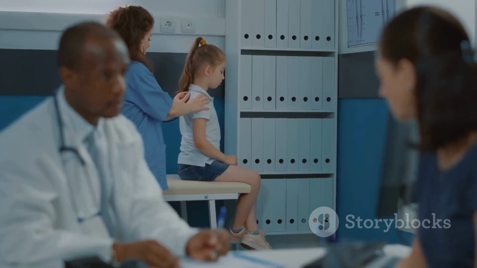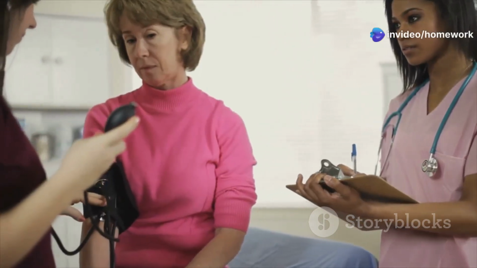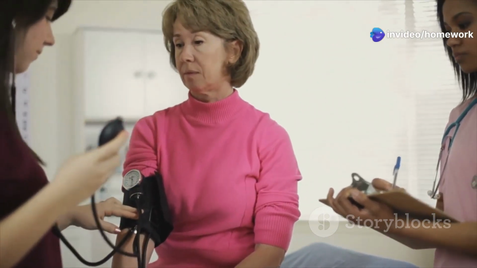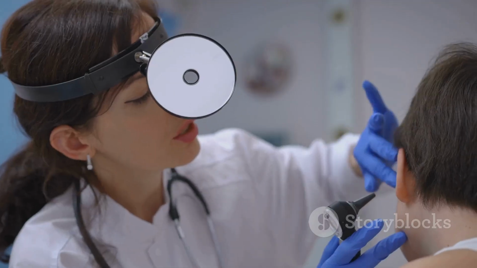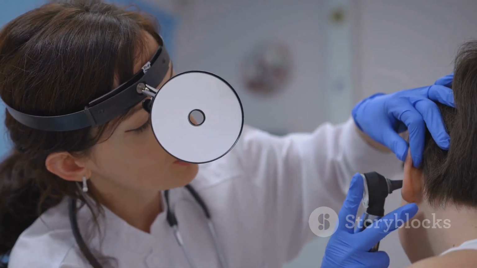Next, we move on to the physical examination. This includes checking vital signs like blood pressure, heart rate, respiratory rate, and temperature. Look for any physical signs of disease or abnormalities. Remember, a keen eye can catch what machines might miss.